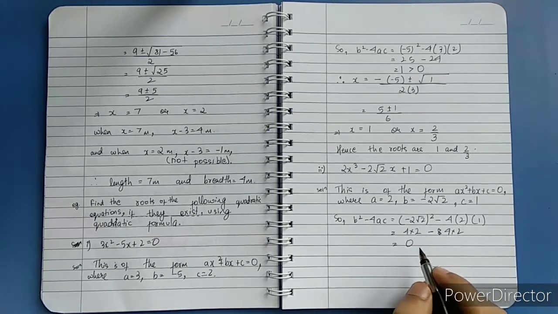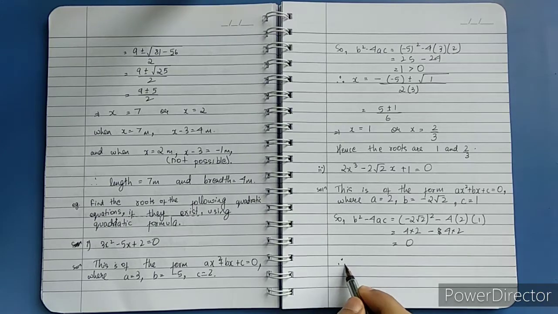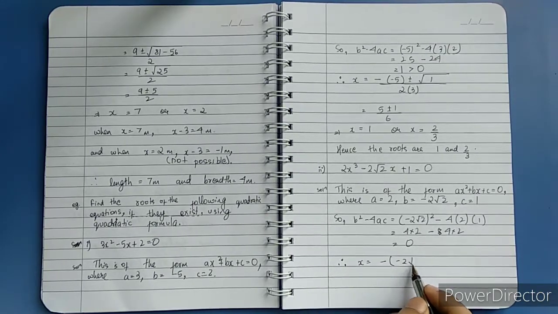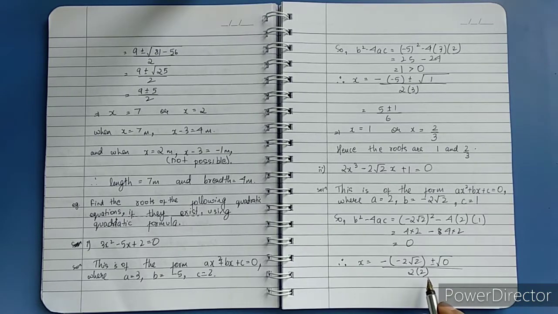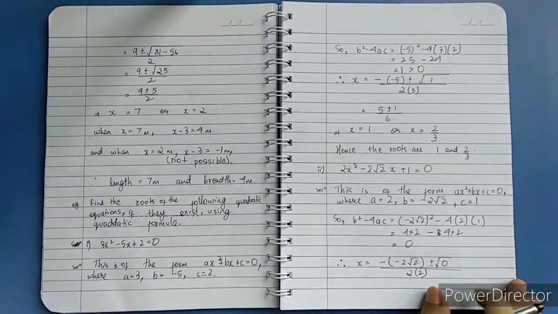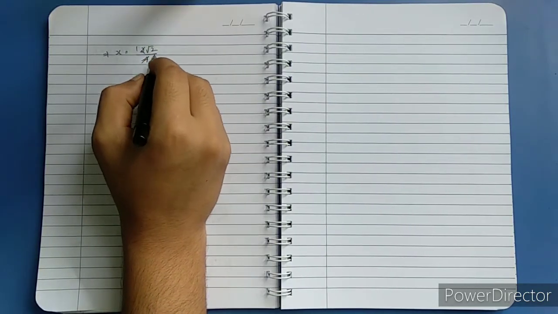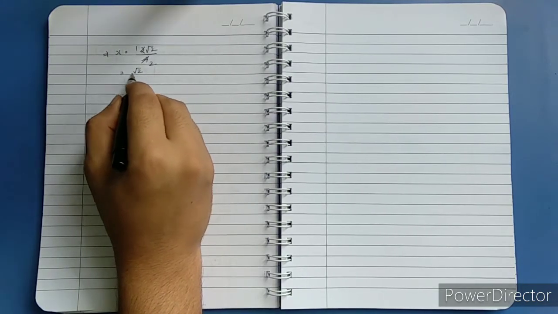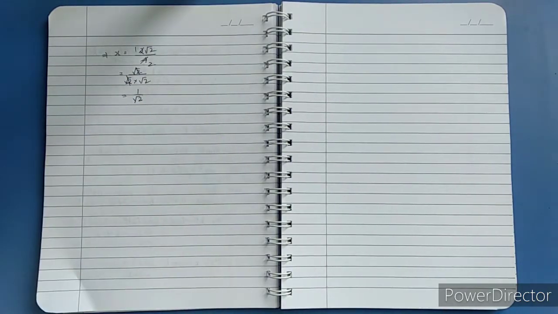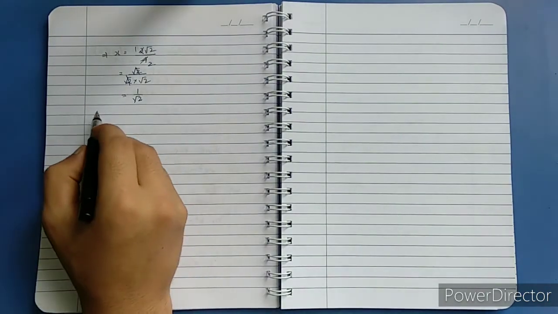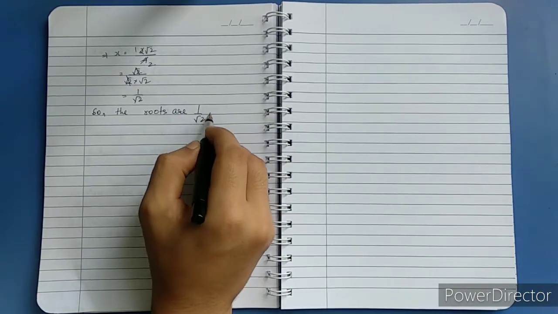Therefore x will be equals to minus b plus minus root under of b square minus 4ac by 2 into a. So this implies x equals to 2 root 2 by 4, so root 2 by 2 is basically root 2 into root 2, so this cancels off, we have x equals to 1 by root 2. Now plus or minus 0 will get the same thing, that is 1 by root 2. So the roots are 1 by root 2 comma 1 by root 2.